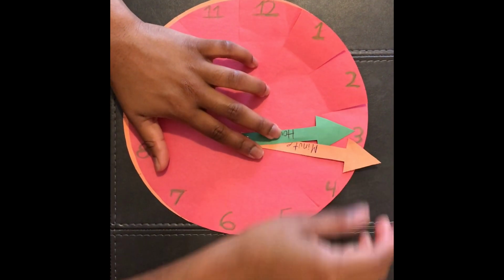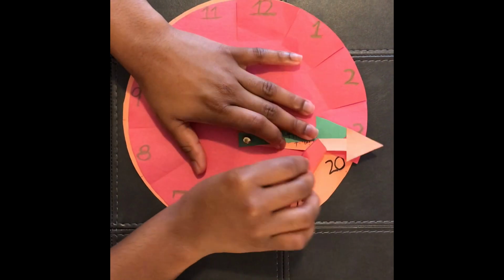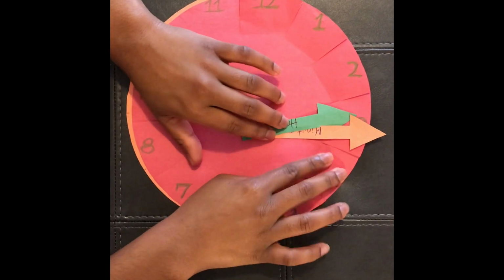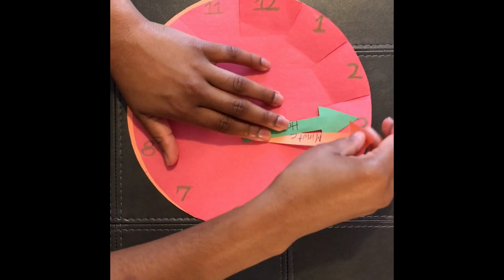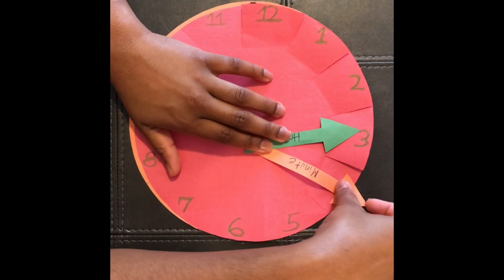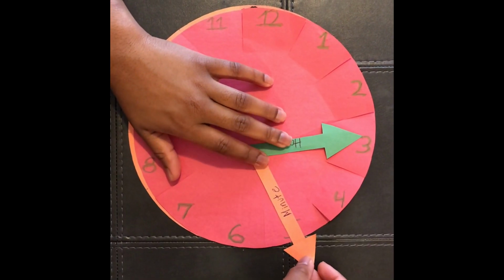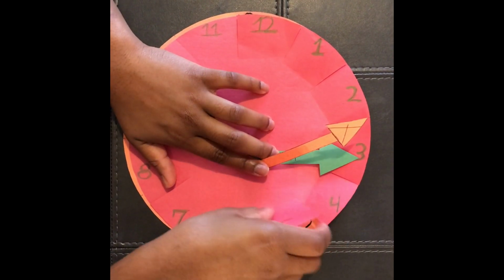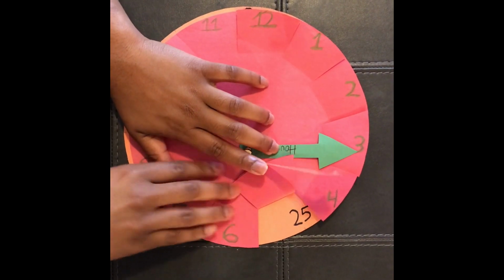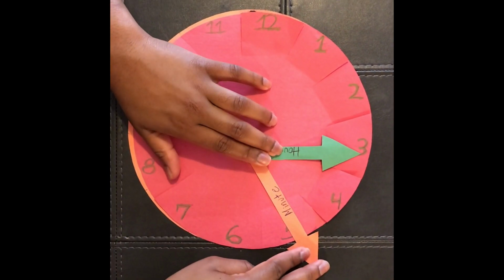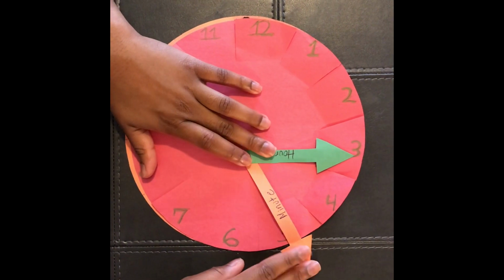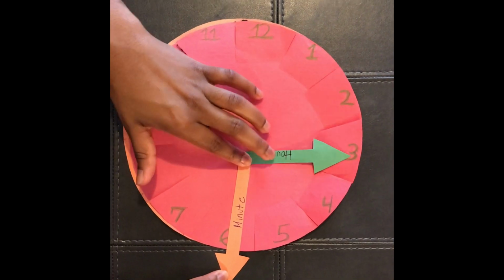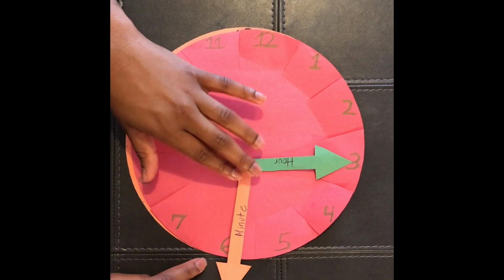Move that minute hand a little bit. Flip your flap, and we should see 20. Okay, let's keep going. So we're at 3:20, 5 more, 3:25, and our minute hand is now on the 5. Flip that flap, 25. Now, 5 more minutes to 25 is 30, and our minute hand is on the 6 and our hour hand is on the 3. We have 3:30.